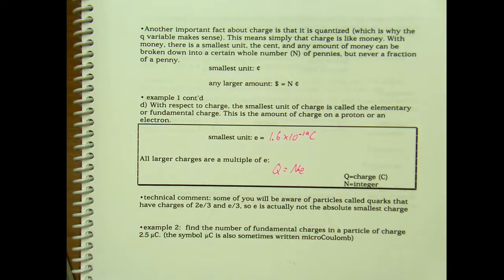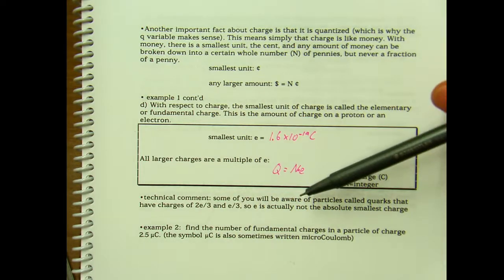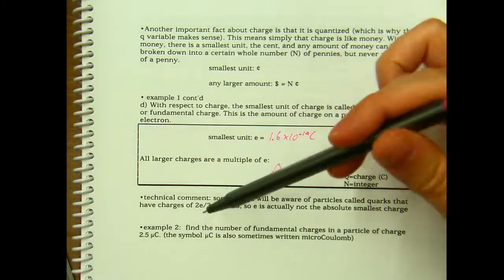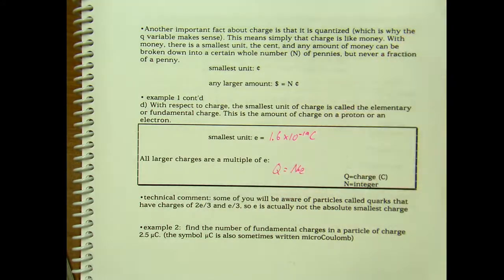By way of a technical comment, some of you may actually be aware that there are particles that have fractional charges. We're not going to deal with those. There's a 2/3 charge and a 1/3 charge. So e is not actually the smallest absolute charge, but for the stuff that we're going to be looking at, that's not relevant or important. But it does exist.